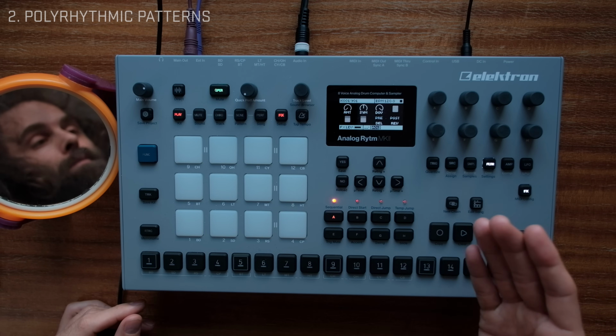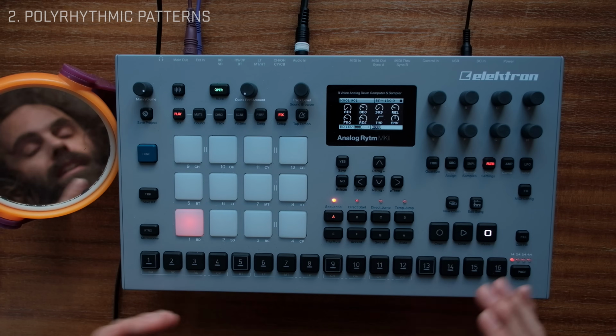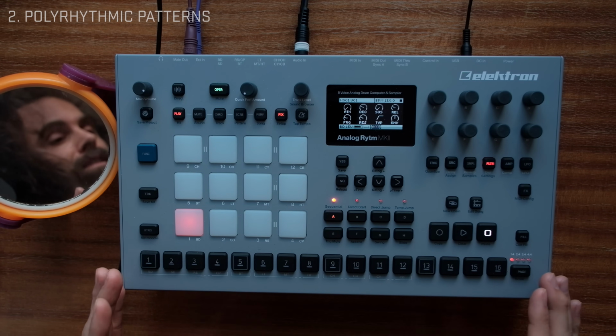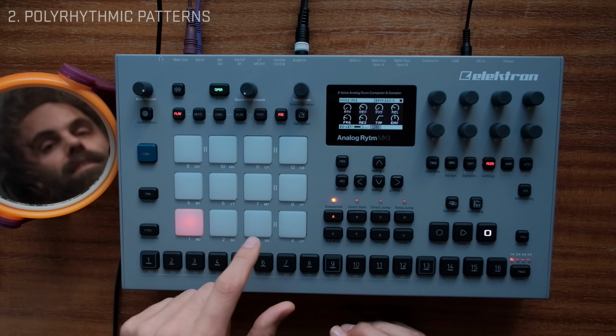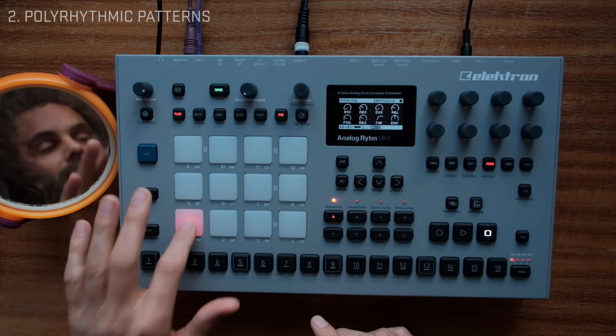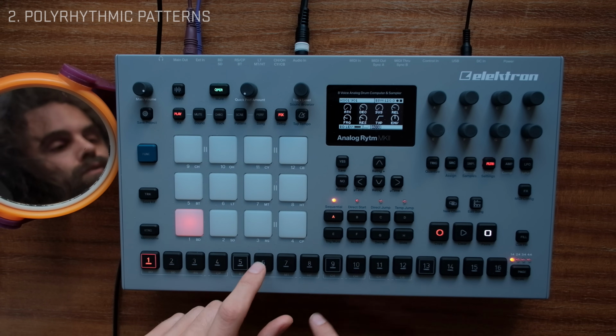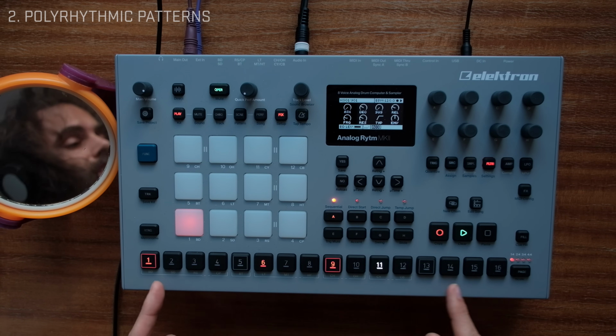So what about polyrhythmical sequencing? Yeah, let's make an example of that. In order to make polyrhythmical patterns, you need to set the length of each track individually. So for instance, if the kick drum is like this, you can see it's 16 long.